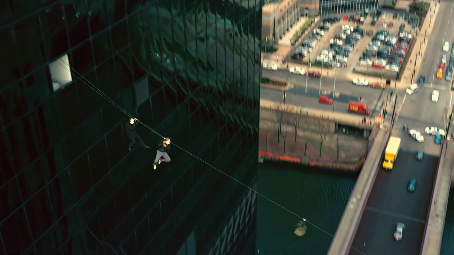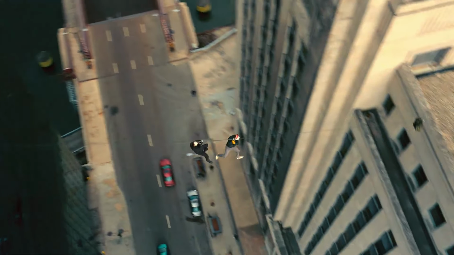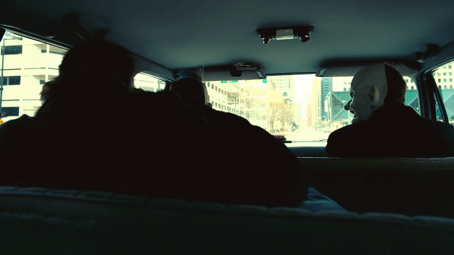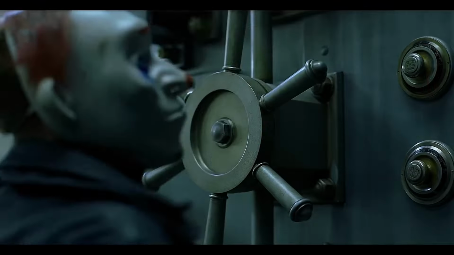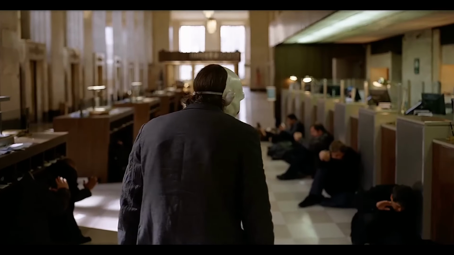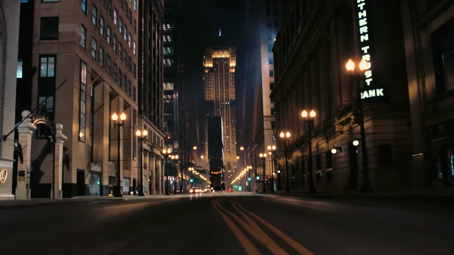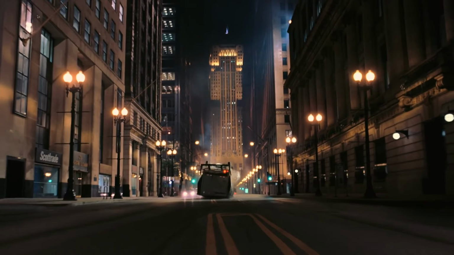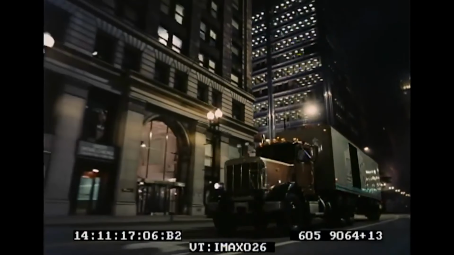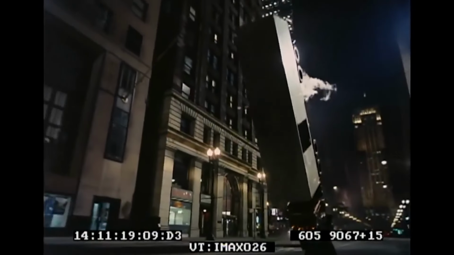This scene used a combination of practical effects. Practical effects included using real actors, stunts, and a hydraulic ramp to flip the bank's vault, and also physical sets. And this is not the only scene that used practical effects. This scene also used practical effects by flipping a truck.